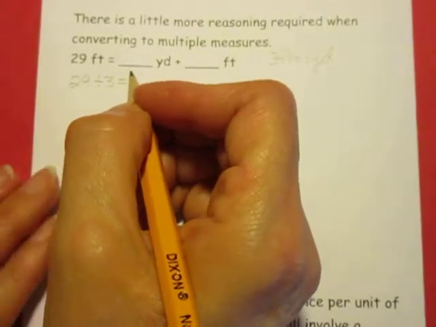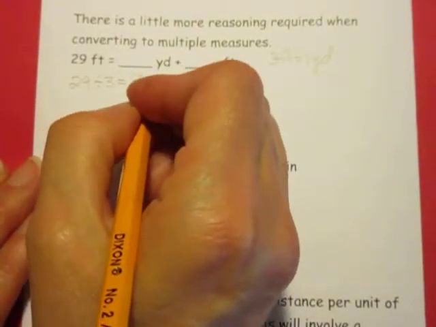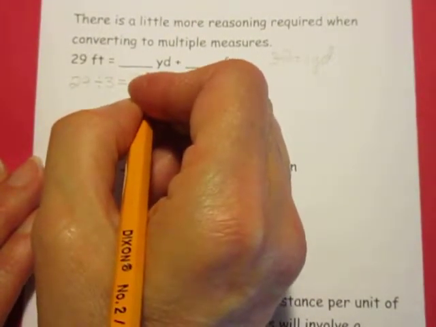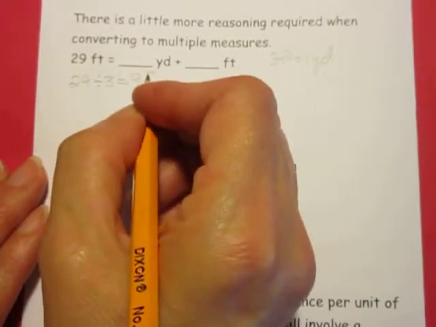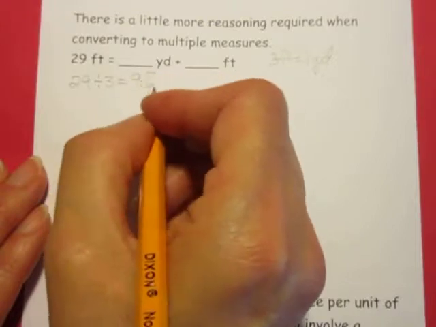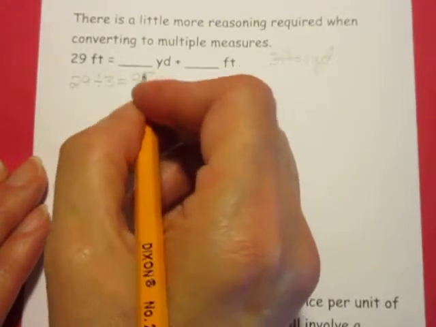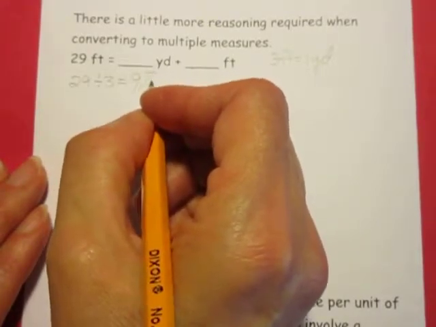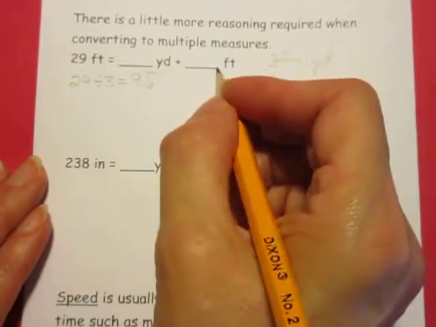This is pretty straightforward. This is going to come out to be like 9.6 repeating, and we don't want a decimal answer here. We know we've got 9 yards, but this decimal 0.6 yards, we don't want that in portions of a yard, or much less decimal portions of a yard. We want that in feet.